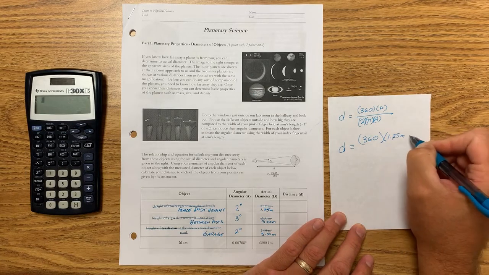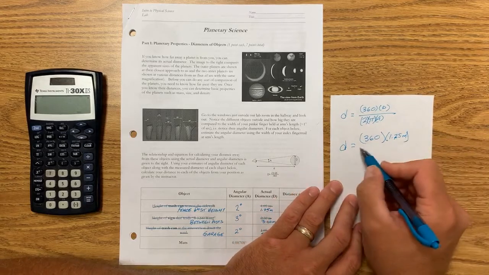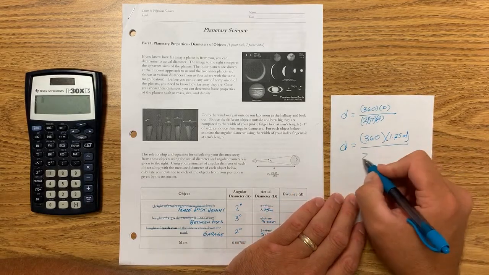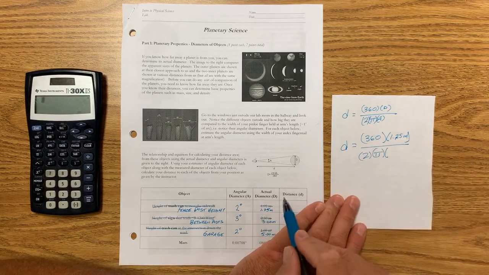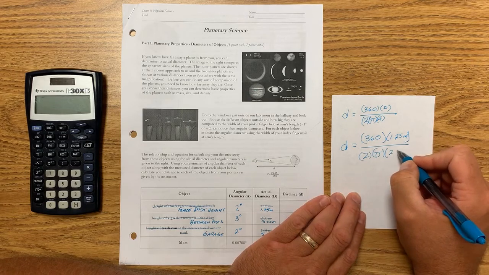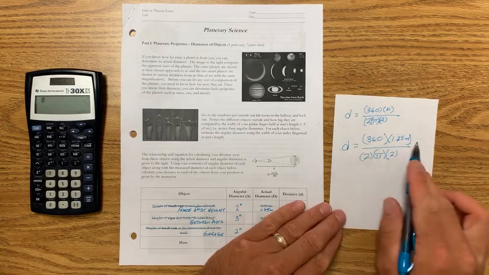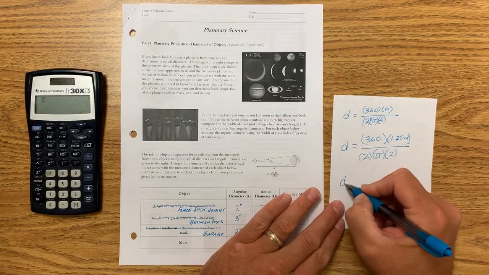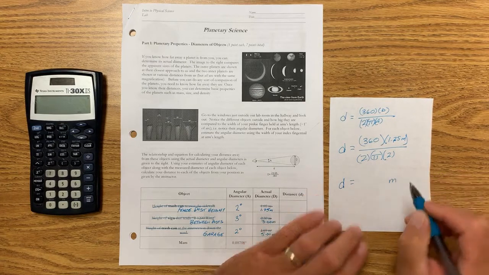Whoops, doing a little piece of paper here, it's buckling on me. And then we've got 2 times pi, and then times a, which is the angular diameter, which we measured was 2 degrees using our fingers. And again, this is an estimate. So if you go through and do this calculation, you're able to come up with the actual distance. And you're going to get the distance in meters.